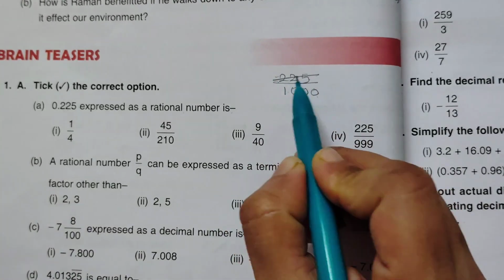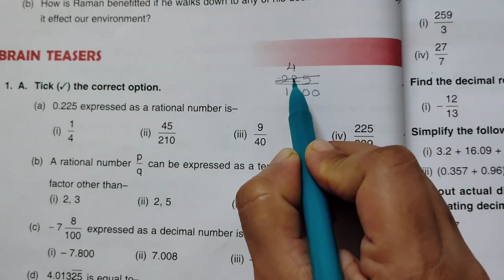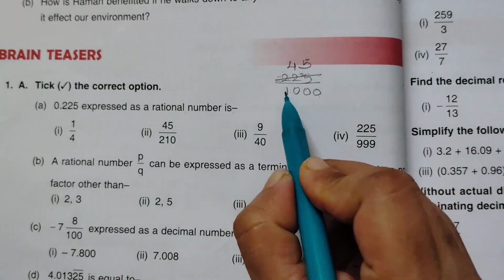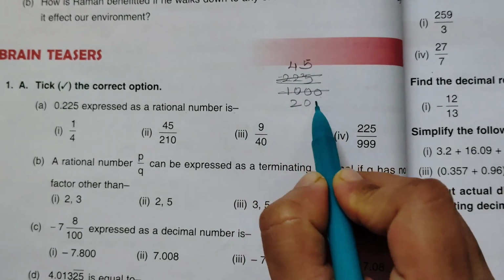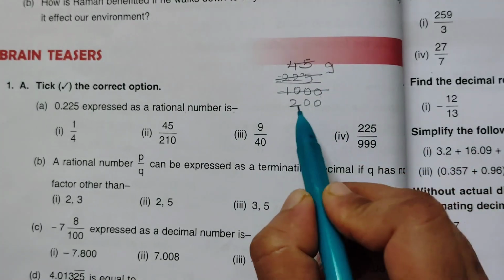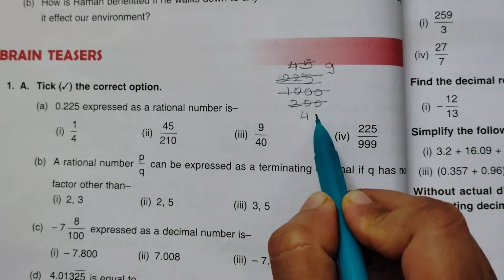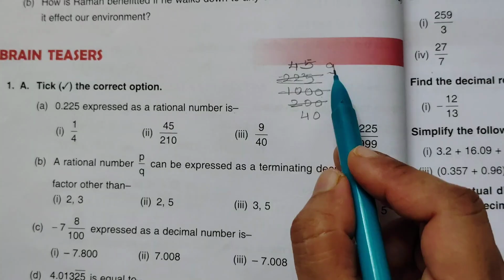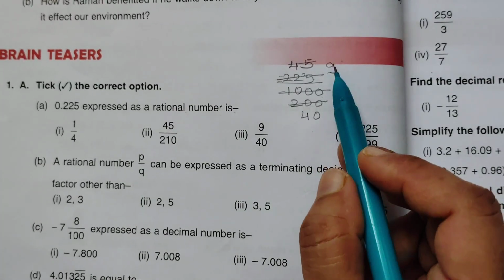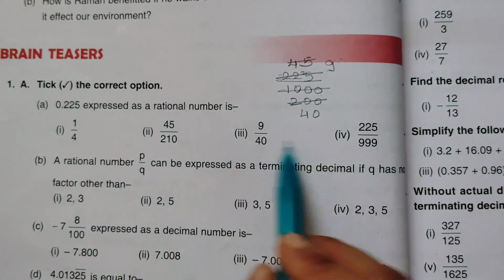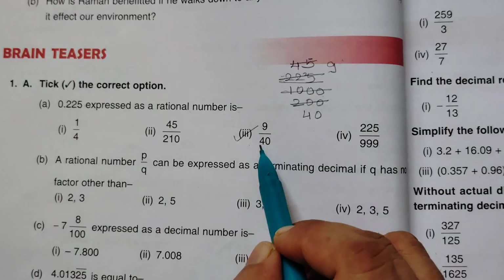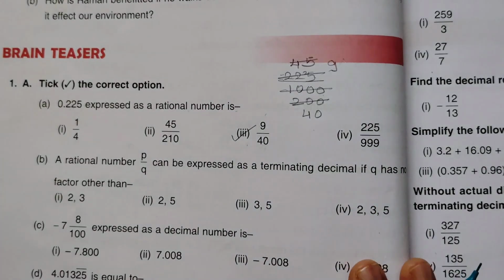So keeping 5 in mind, 5 4s are 20, 2 gets carried, 25. So 5 5s are 25. And here 5 2s are 10, 0 0. Next 5 9s are 45, 5 4s are 20, 5 zeros are 0. Further, this is 9 and this is 40, they are not going in any same table. This is the lowest form, 9 upon 40. So the correct option is this third one, 9 upon 40.